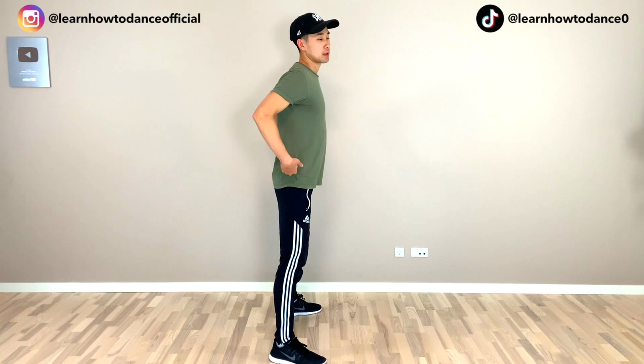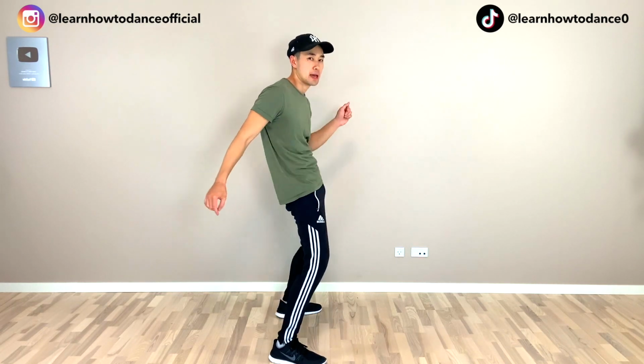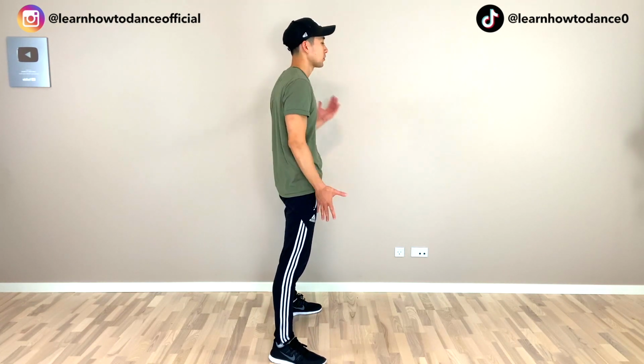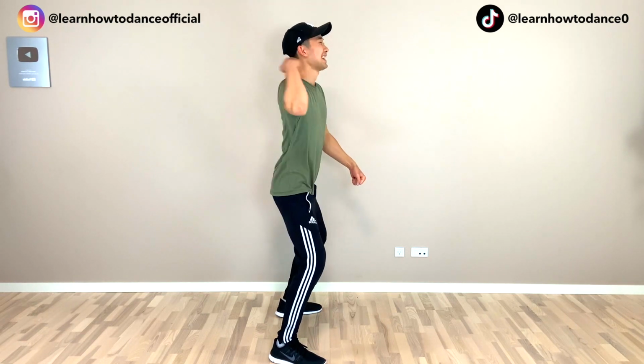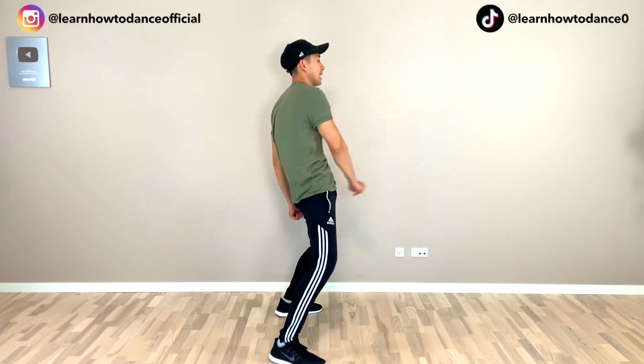Yeah, just tiny bounces. And then you want to do this thing with your hip where you go to the front, back to the front. Yeah, and you do this throughout the whole dance. So you go, and here, of course, nothing, and then this part. All right, time to practice.